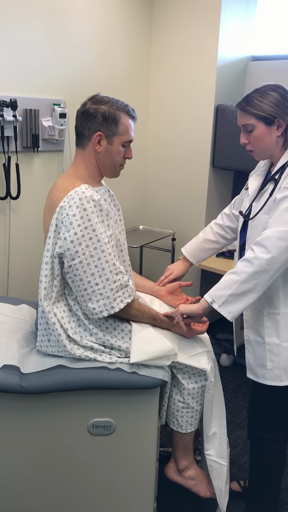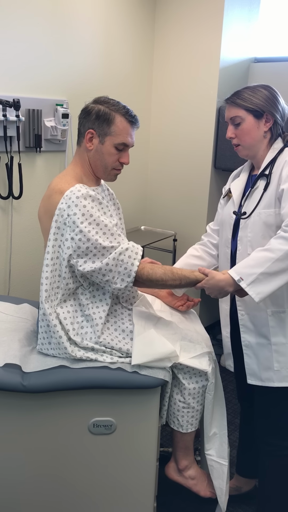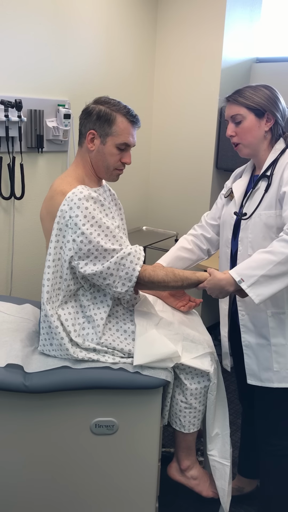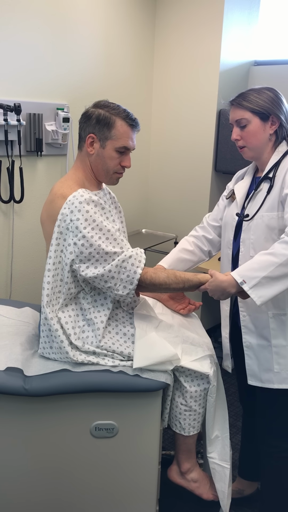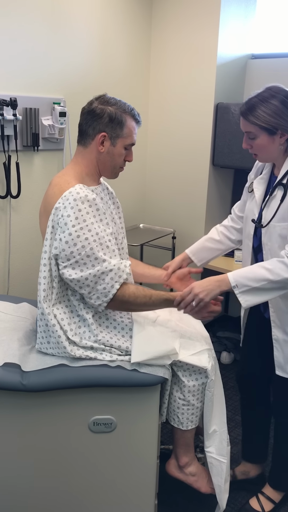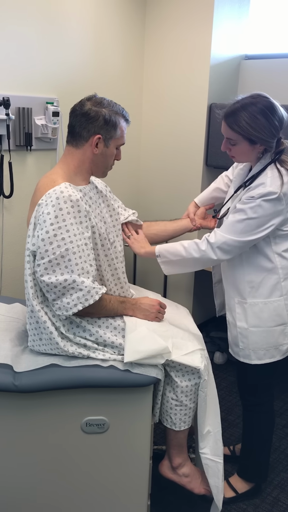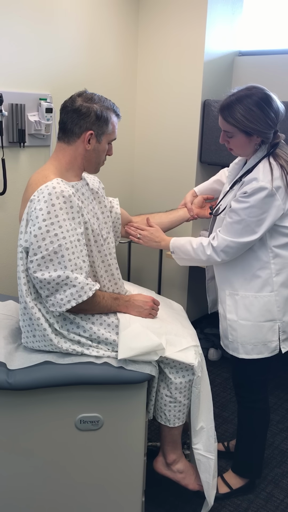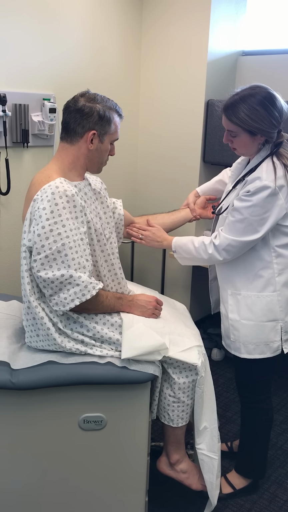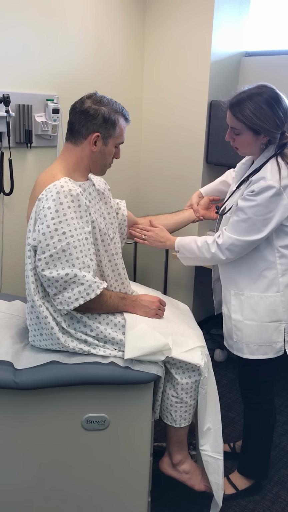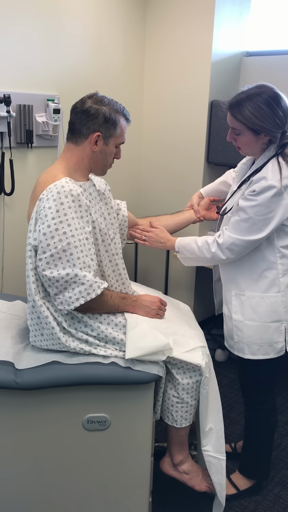You can do this one at a time. You can do it at the same time. It doesn't matter. I'm going to also palpate the brachial artery. So it's on the medial side of the arm, right where you're listening for your blood pressure. Good. On this side, medial side of the arm, right where you're listening for blood pressure. And again, for rate, rhythm, and quality. And that feels good.